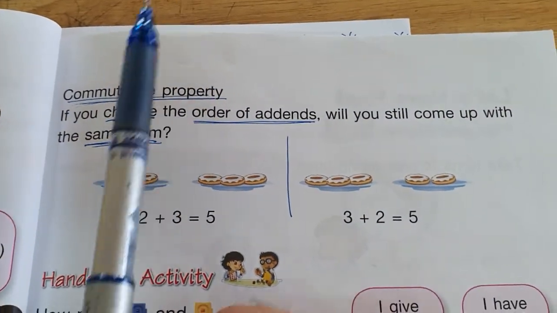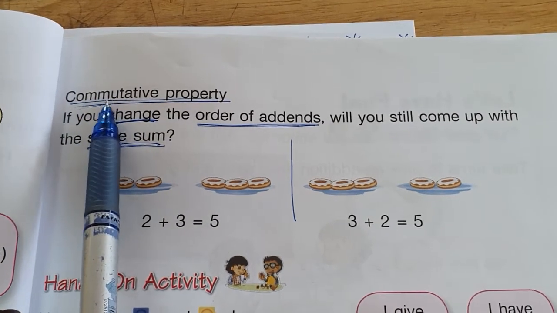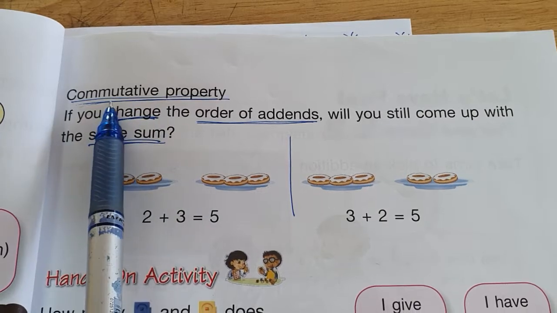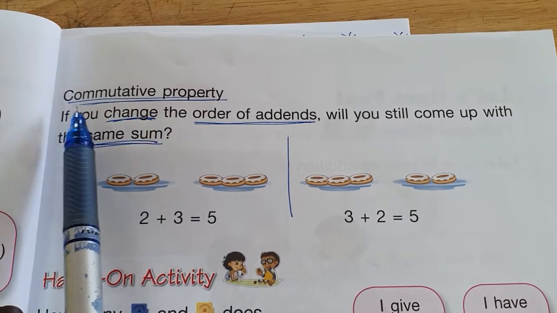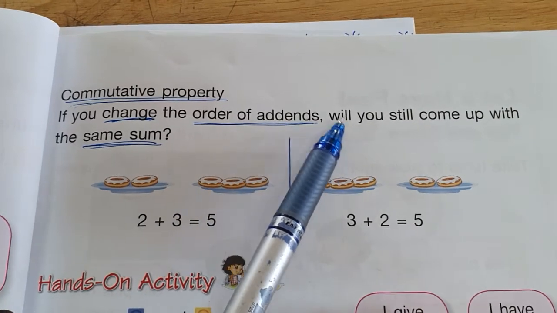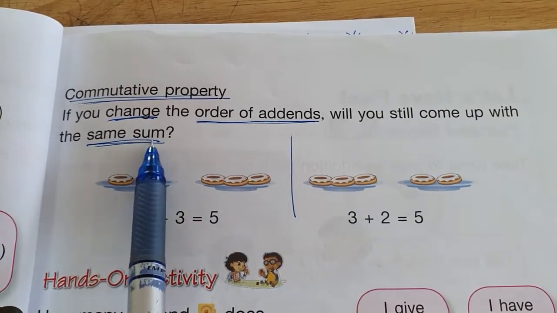And page 47, please. Now we have another concept, commutative property. Commutative property. If you change the order of addends, you will still come up with the same sum.